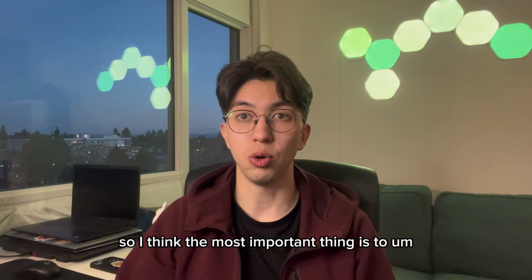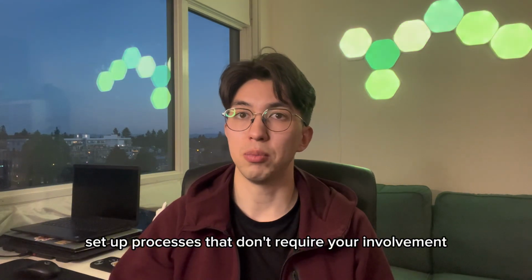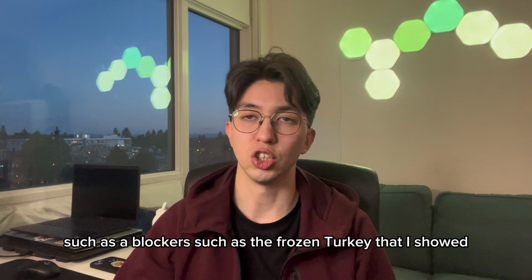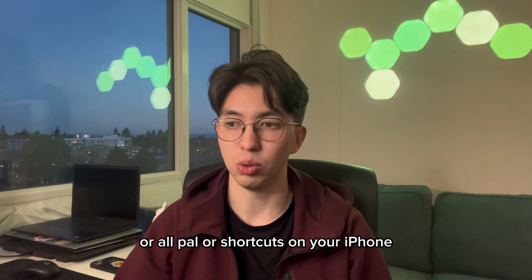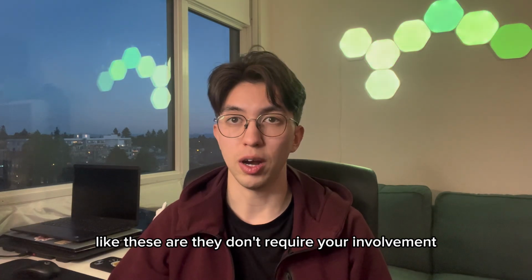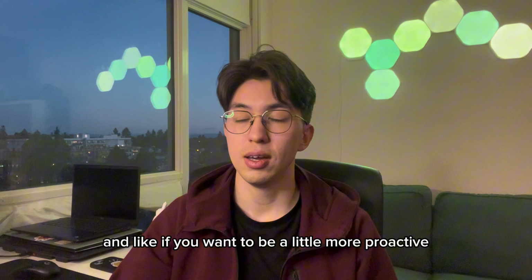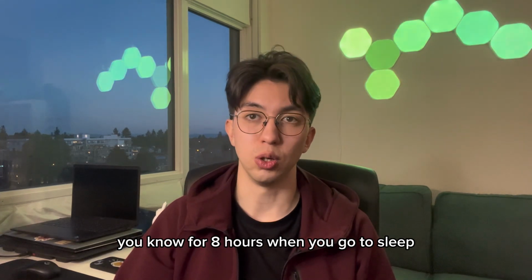I think the most important thing is to set up processes that don't require your involvement, such as app blockers, such as the Frozen Turkey that I showed, or Opal, or shortcuts on your iPhone. They don't require your involvement. And if you want to be a little more proactive, then you can get a box and lock your phone for 8 hours when you go to sleep, for example.